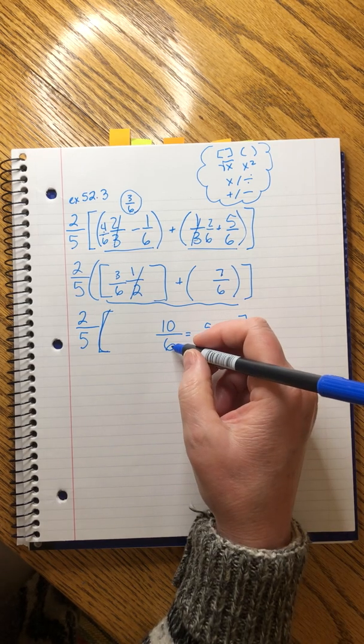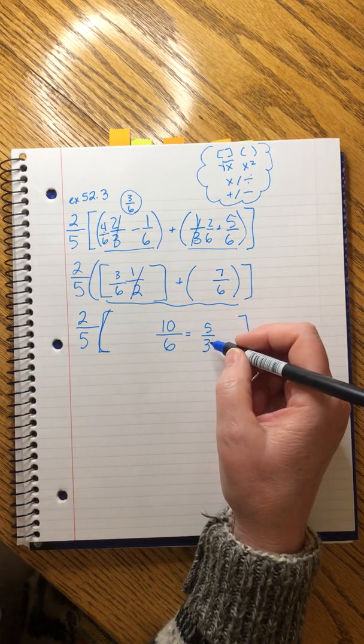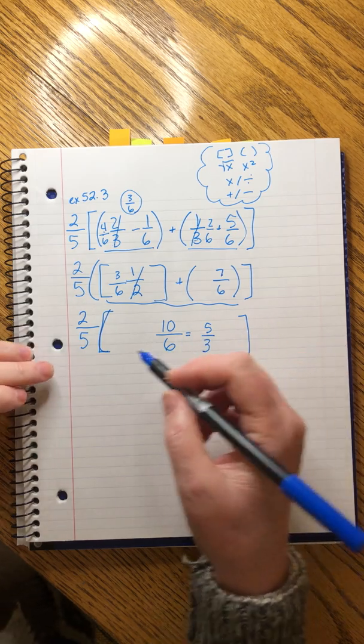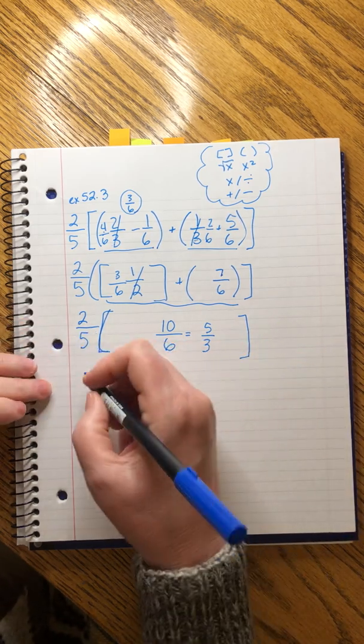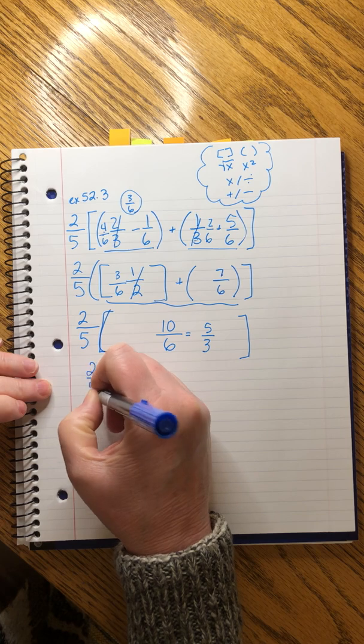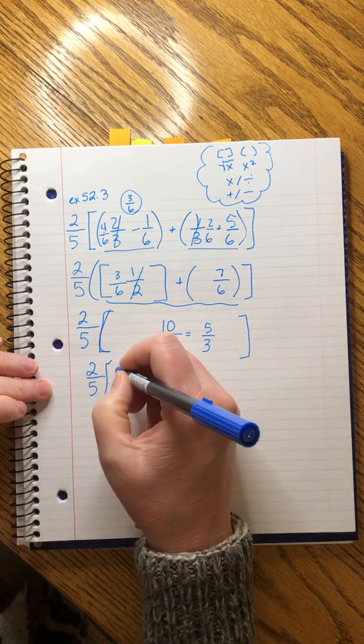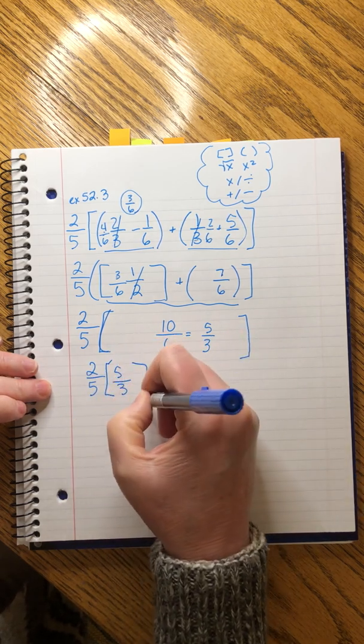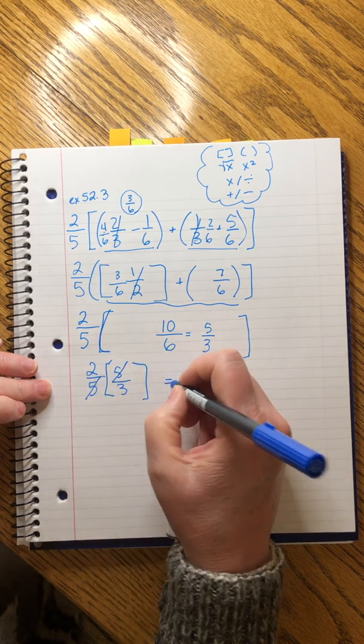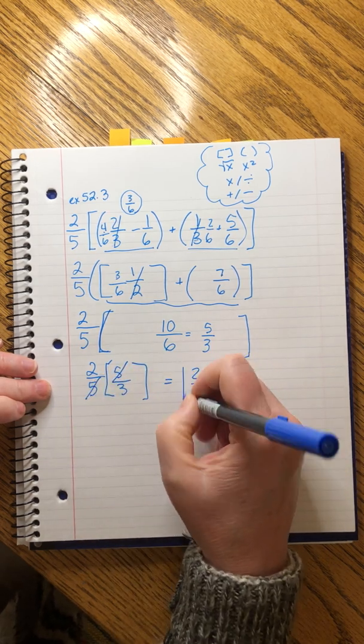We could leave it as 10/6, but why not reduce it? I love to reduce whenever I can. So now we need to multiply, whoops, I'm just going to write it like this. 2/5 times 5/3. And look, cancel, cancel, final answer.